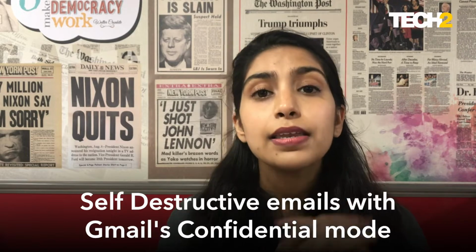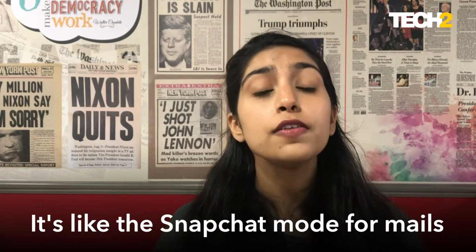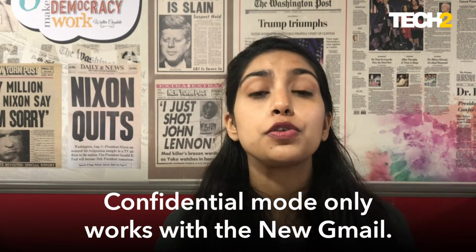Next is sending self-destructing emails. Now this is the new feature that Gmail announced this year. It's called the confidential mode. Now confidential mode will only be available for people who are using the new Gmail. So if you're not, then you can head to the settings again and click on the try new Gmail option. Once you do that, it'll take a while to load and then your Gmail would be all material design and pretty and neat. So this is where you see the confidential mode.